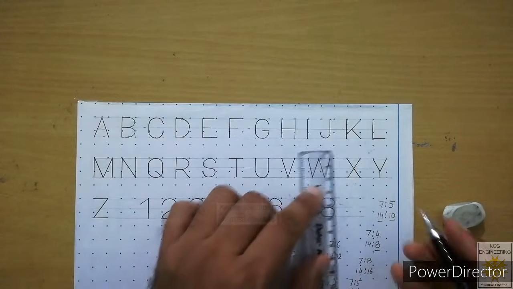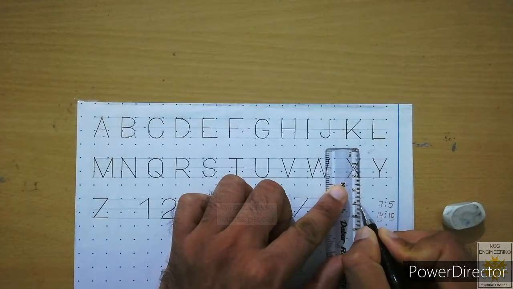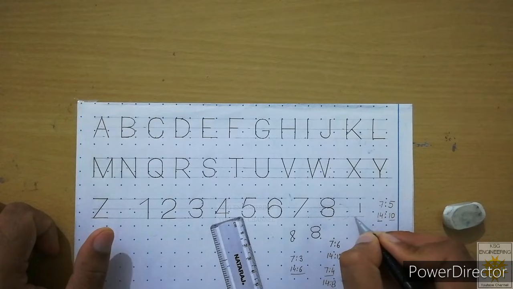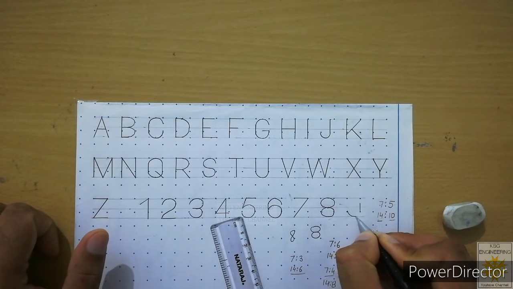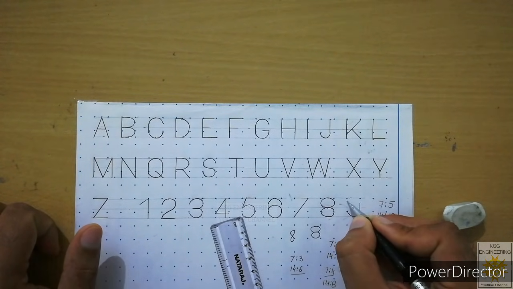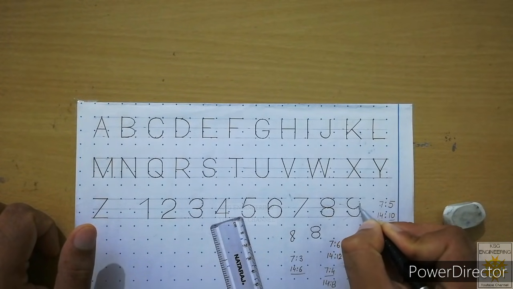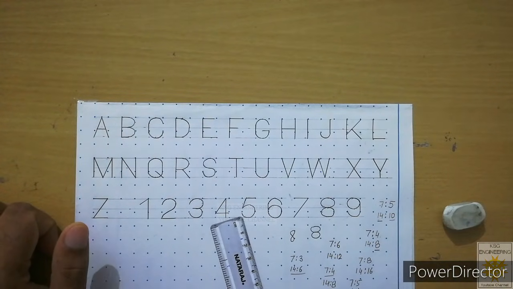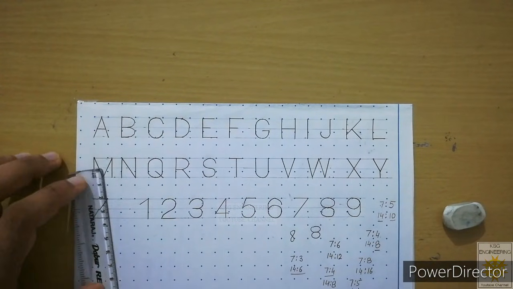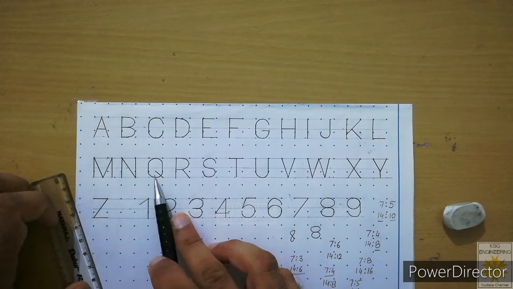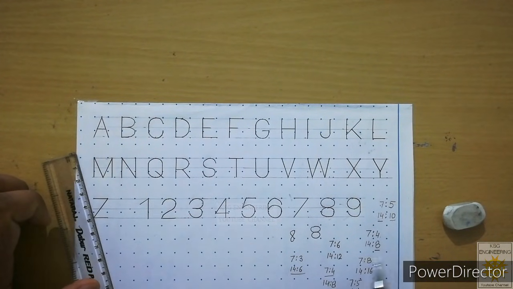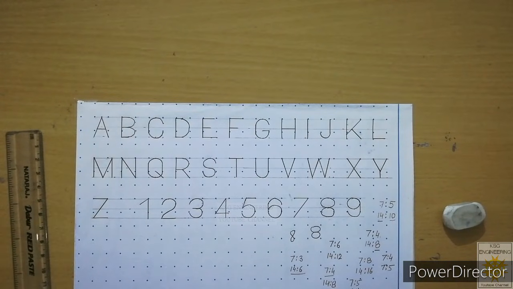Next is 9. So again it is opposite of 6. Mid to mid, straight line. Then mid, mid, curve at the bottom. Then we will draw almost a circle at the top. So this is numeral 9. Next is 0. 0 is exactly similar to O, but only thing is the ratio. In case of 0 we follow 7:4, but in case of O we follow 7:5. So I hope the shapes of all the letters and numerals are clear to you.